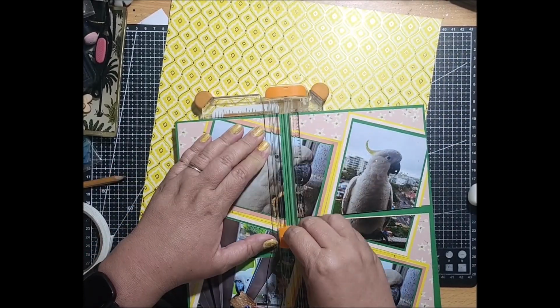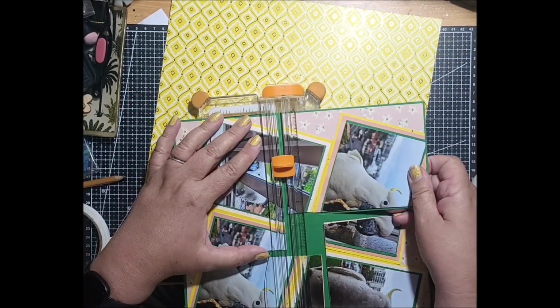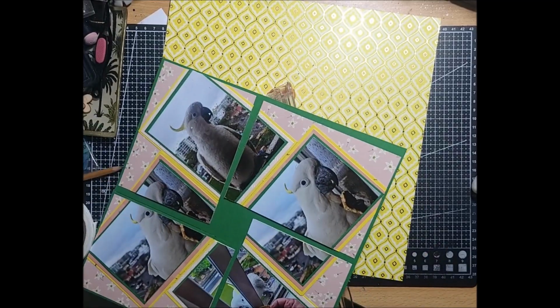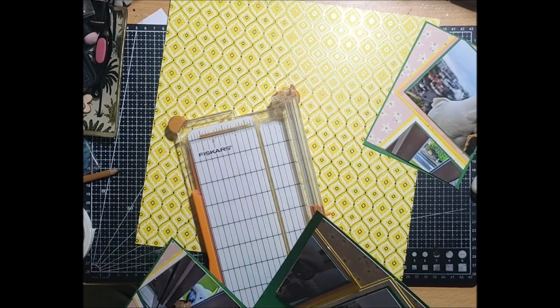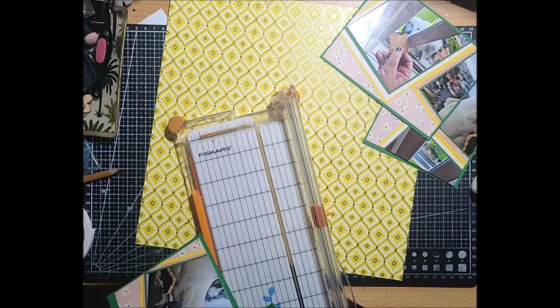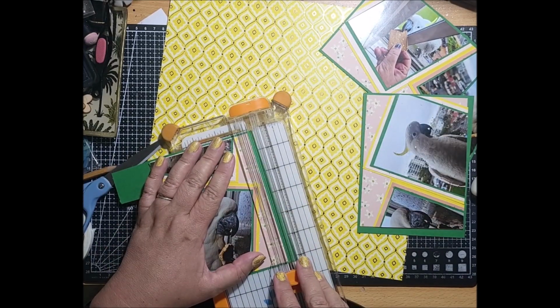So I'm going to just trim it down here, and I will use my scissors because it is a bit tricky with the cutter, especially how thick it is at the moment with all of those mats and the cutting of the photo.